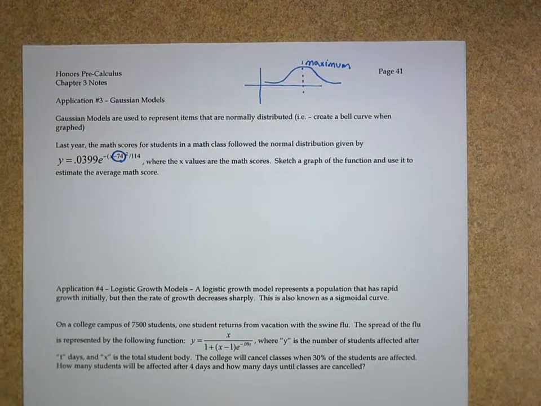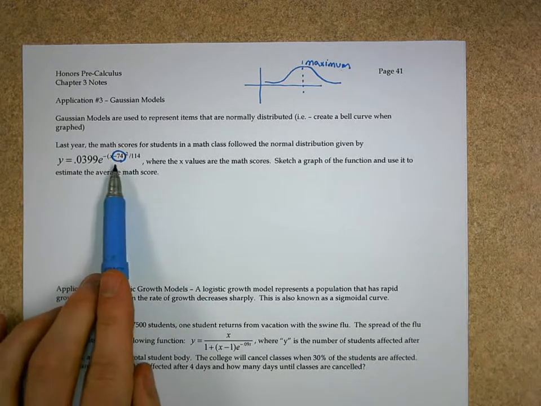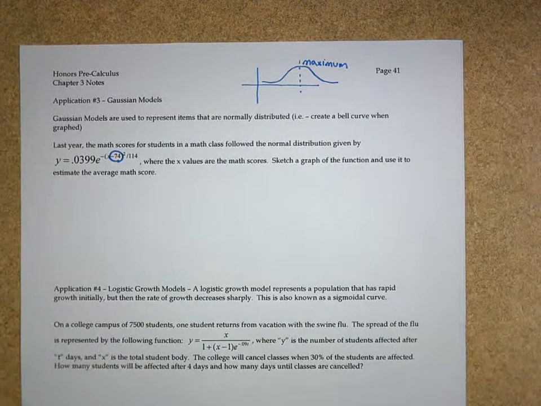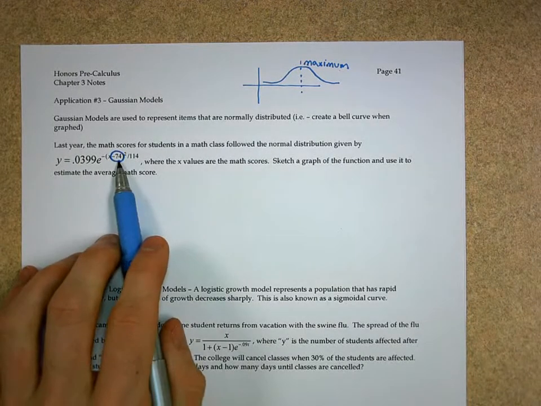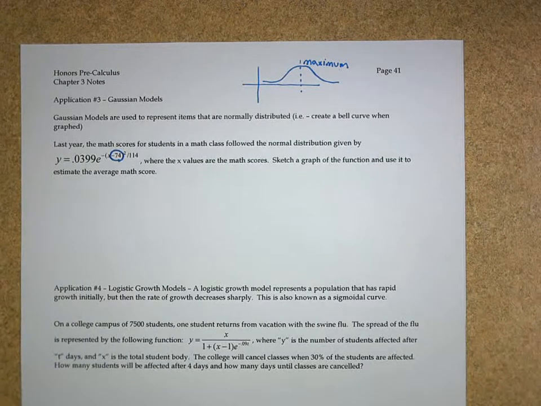Remember, when you're inside a quantity squared, that indicates a horizontal shift. And since this piece is in the exponent, it's also representing a horizontal shift. So this is actually going to be 74 units to the right if I look at it from a horizontal shift perspective. So that's going to be one of our starting points as we look to graph this equation.